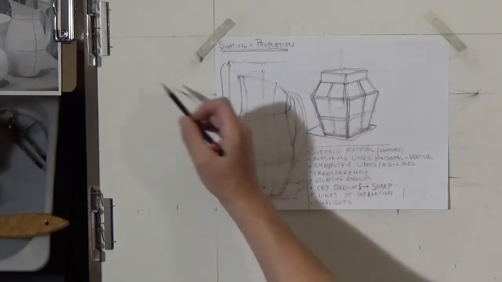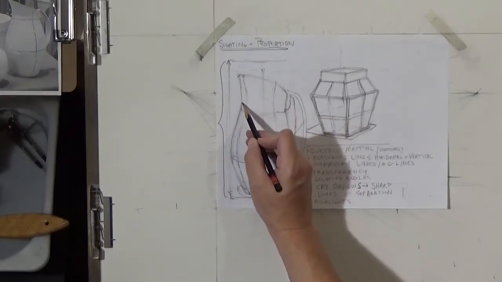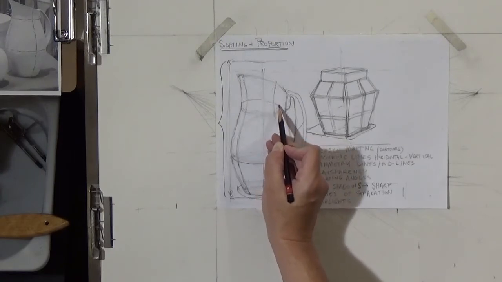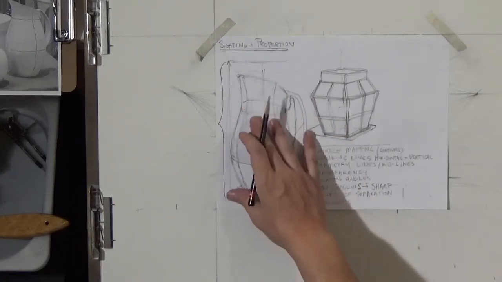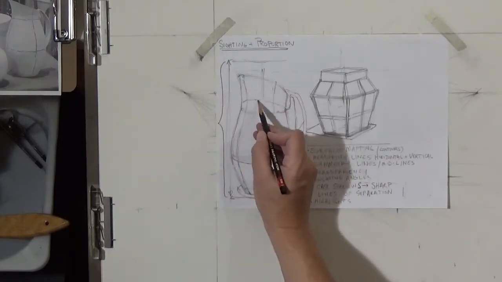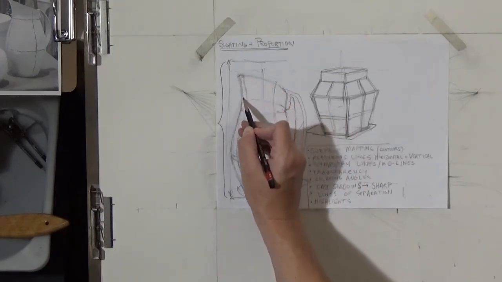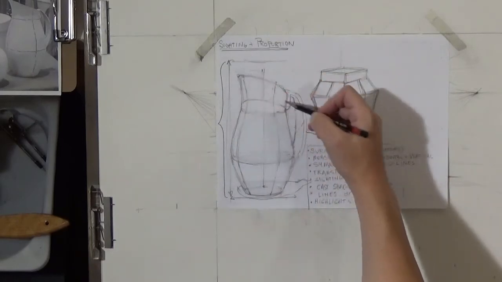These are cast shadows. There's a cast shadow from this rim being projected down onto the body of the pitcher. I'm simplifying it and cleaning it up a little, but I'm using the surface map to help me figure out how to shape this shadow system.